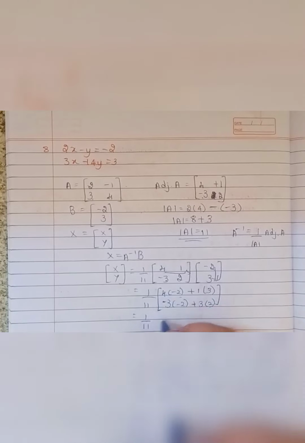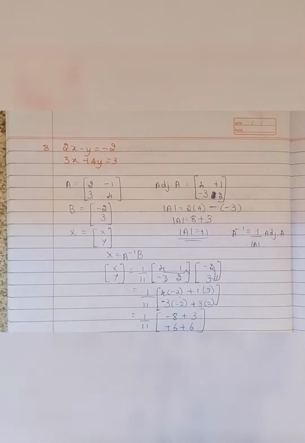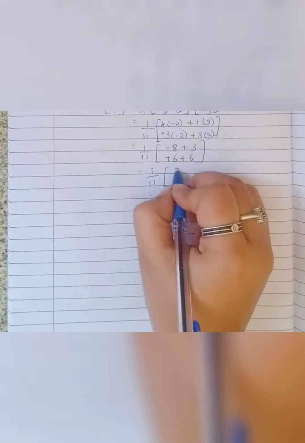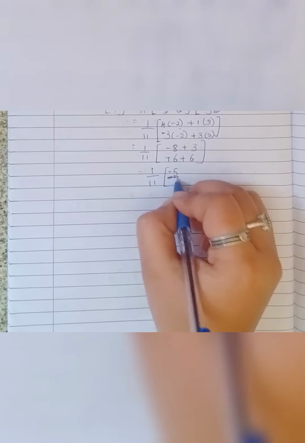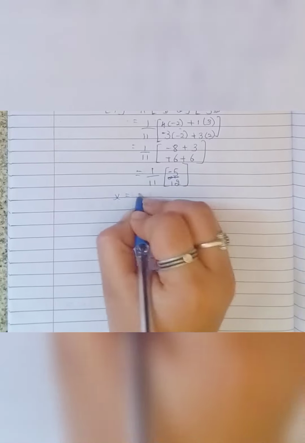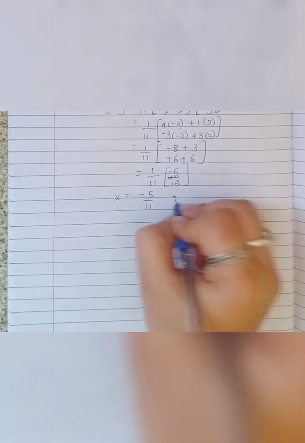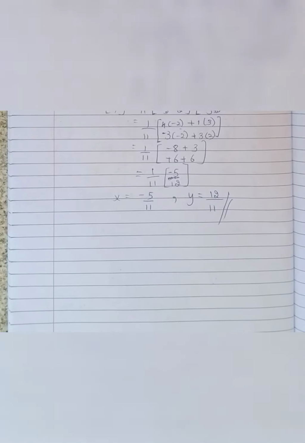1 by 11. 4 2s are minus 8 plus 3, plus 6 plus 6. 1 by 11 minus 5. Okay, minus 5 and then 6 is 12. Now x is equal to minus 5 by 11 and y is equal to 12 by 11 is the answer.